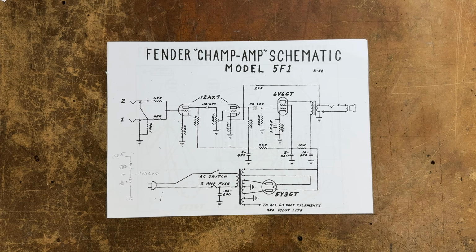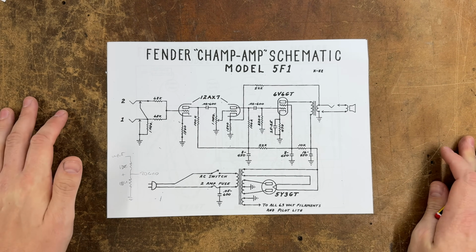Okay, so I want to talk about grounding on a Champ, because this is what I've spotted this morning, or I hadn't, or had yet to consider previously, just as I'm working through the design.